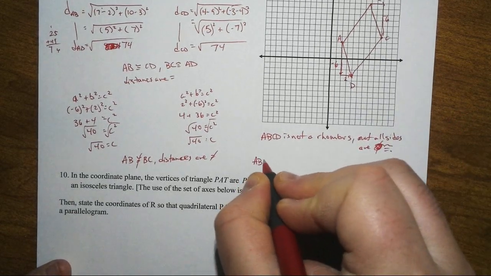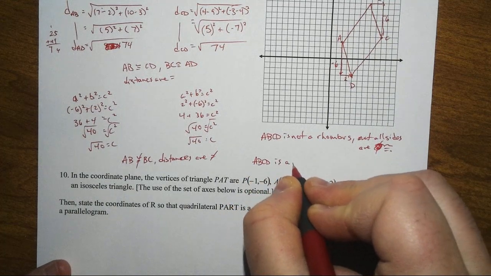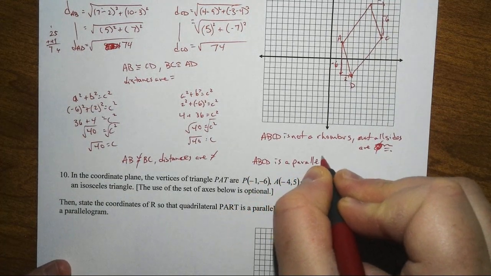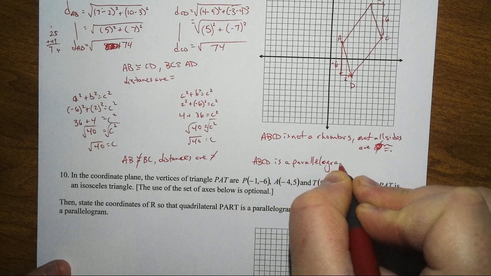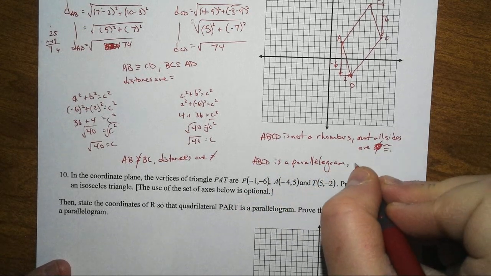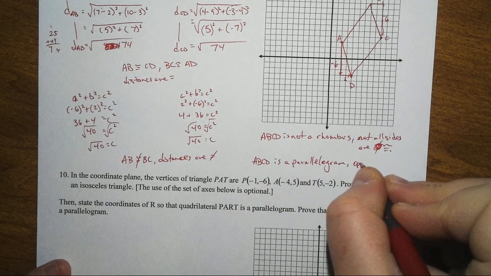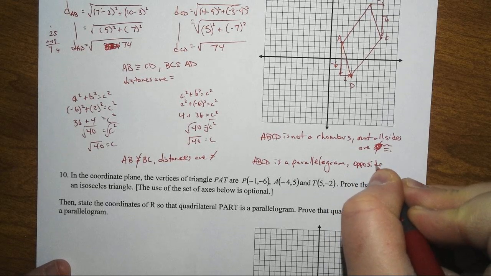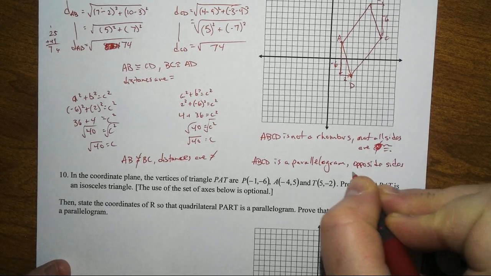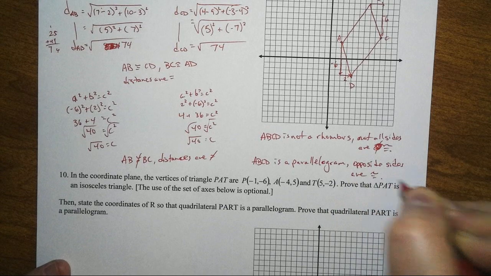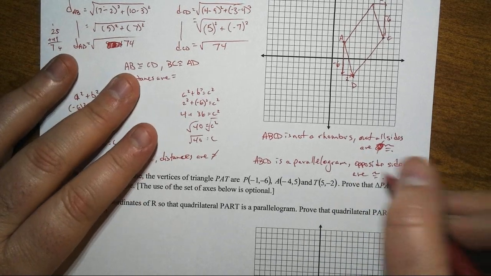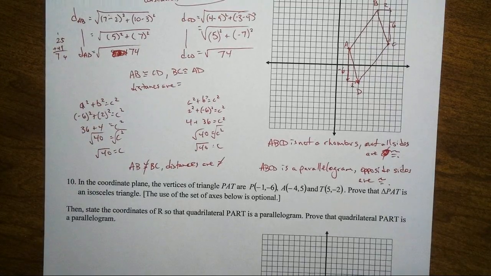And then we also want to make sure we say that ABCD is a parallelogram. And we're just going to easily state that the opposite sides are congruent. We've already stated it here. Here's the property, and then we're good to go.